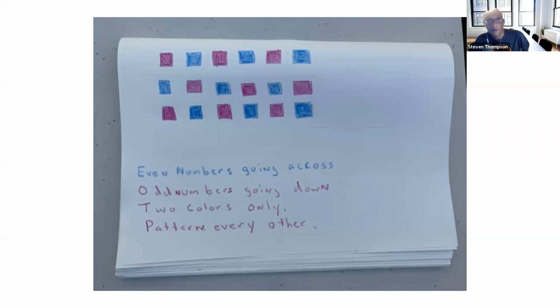Now, also notice that the artist only used 2 colors. So in my artwork, I used a red and a blue color, and those are the only colors that I used. In the original artist's work, he used a light blue and a greenish color. So he's working within constraints. So he's only picking 2 colors and he's using a pattern. So look, every other one, red, blue, red, blue, red, blue.